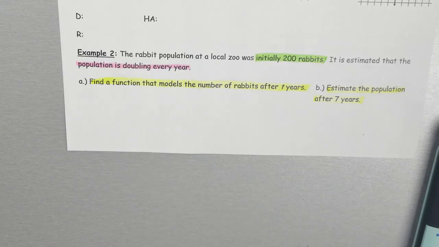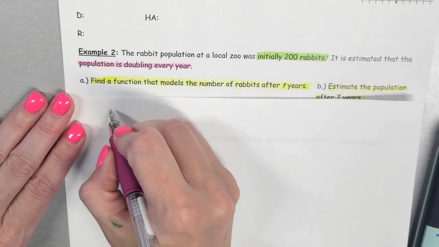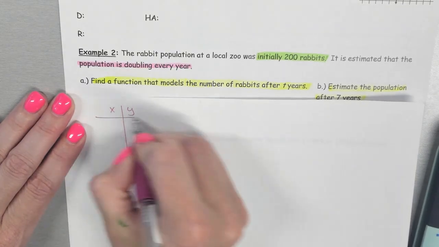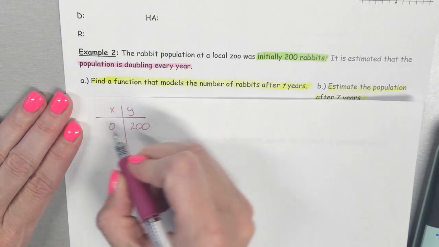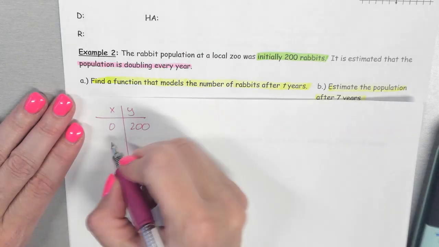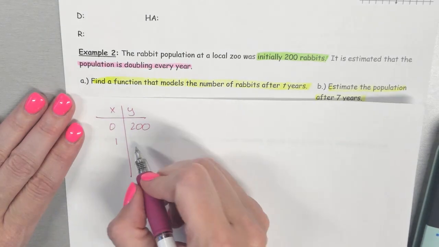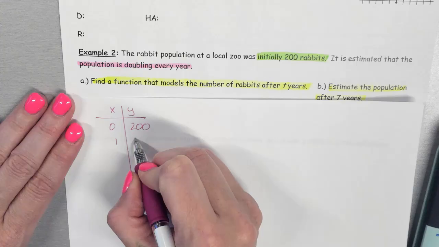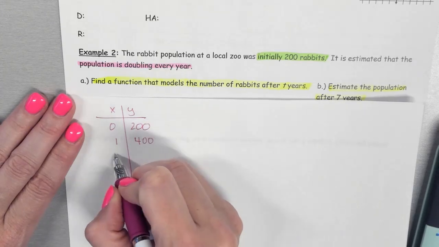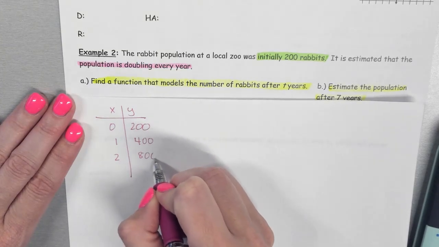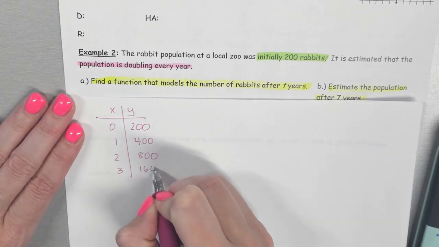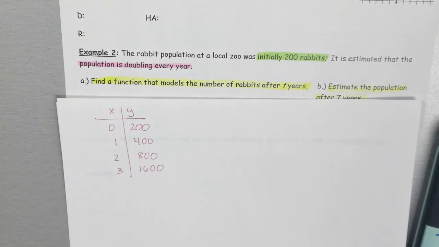And if you plug in 1, what should you get? You don't have to write this part down. I just want to model this for you. So your input, your output. Initially, there were 200. After 1 year, how many? 400, because it's doubling. After 2 years, 800. After 3 years, 1600. So see if your equation passes that test.